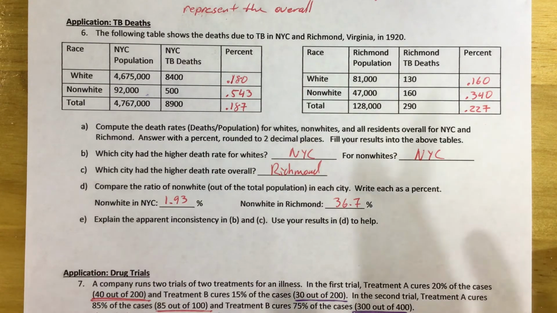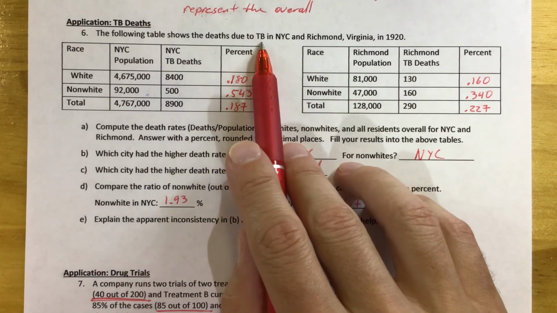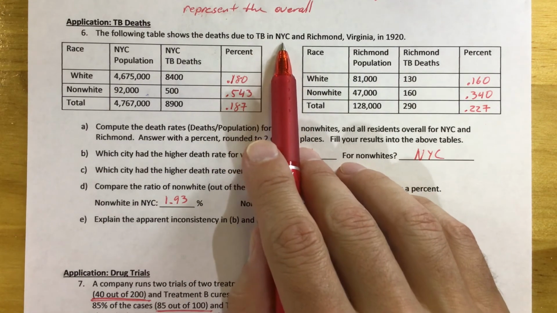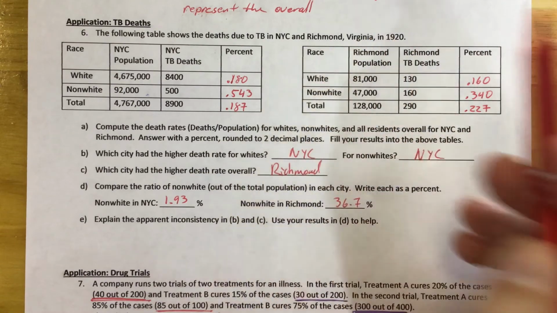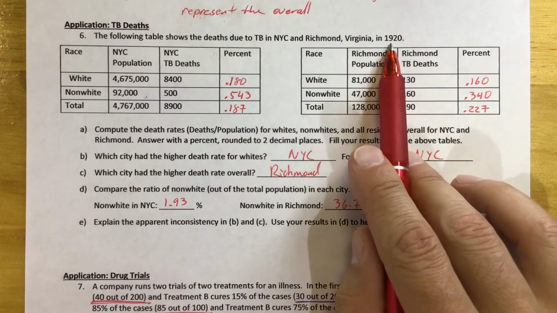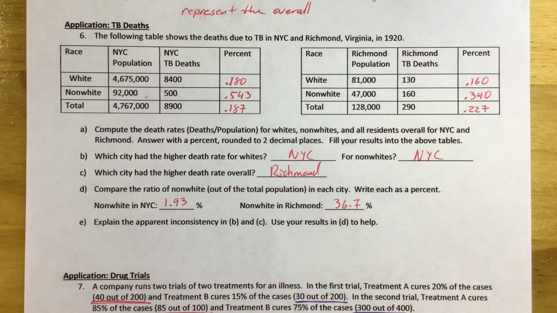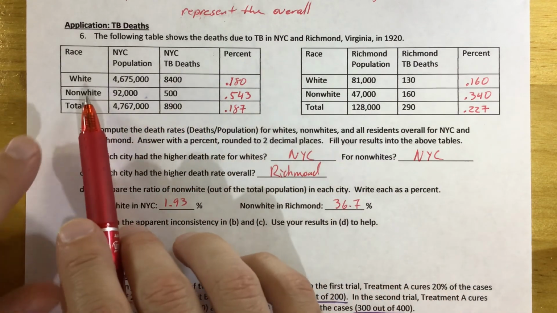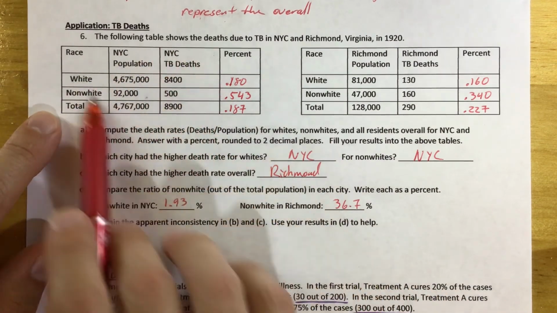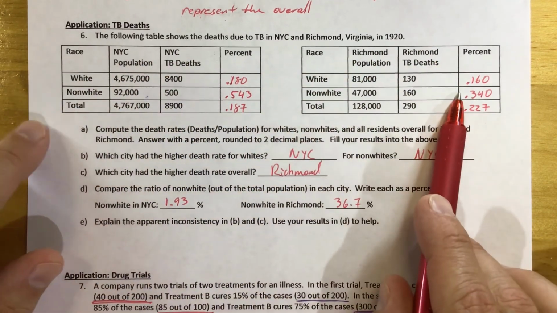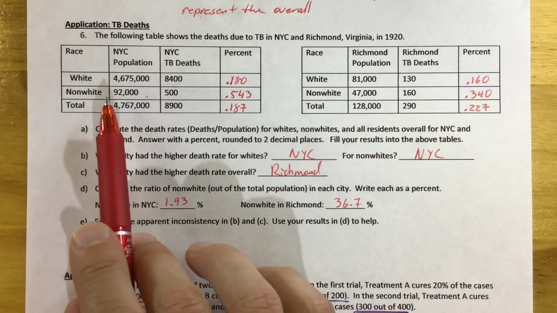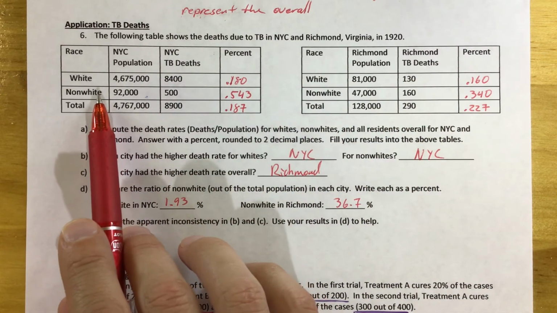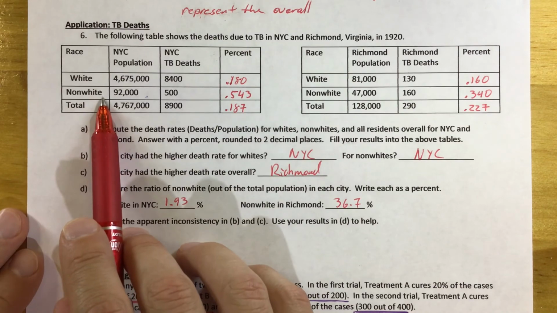Okay, what we are looking at is tuberculosis tests in New York City and Richmond, Virginia, in 1920. I know there's a date somewhere here. Okay, checking out the table. This is everything New York. This is everything Richmond. And what we did is we broke them into these 2 groups of white and non-white.